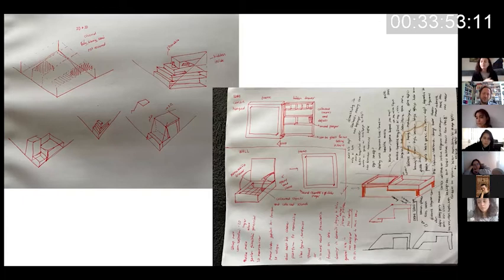There were my priorities: it can keep both two-dimensional and three-dimensional items. It can be fully covered, or semi-covered, or not covered at all, depending on the user.